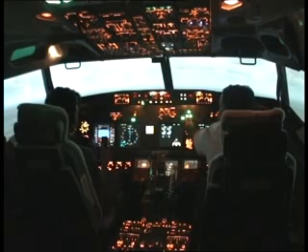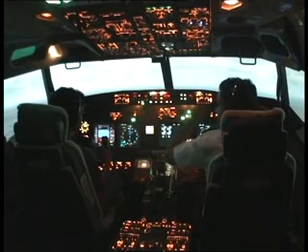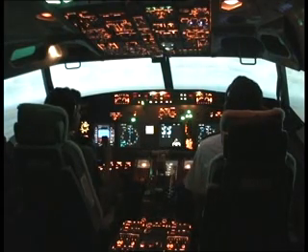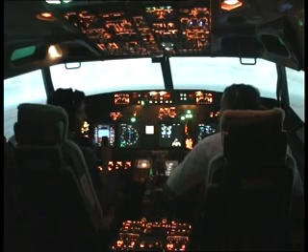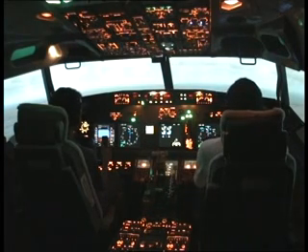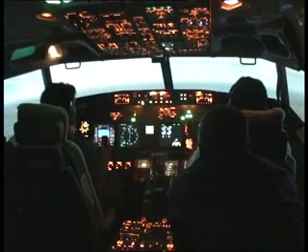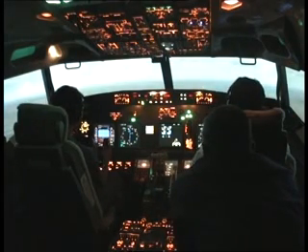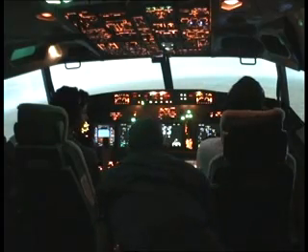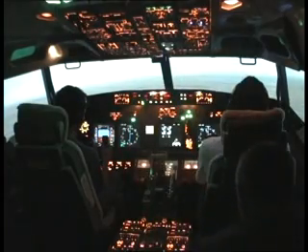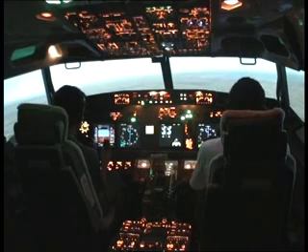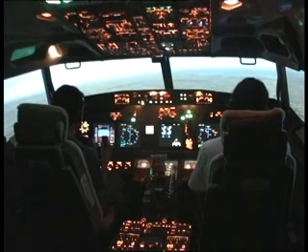Good. The gears are down. The lights turn green, because initially they were red in transit. Once they're green, it means they're down and locked. Okay? So we're good for the landing. Watch your heading when you come slightly to the right. Good. Keep that ping bug dead ahead. Raise the nose slightly. Don't drop the nose.